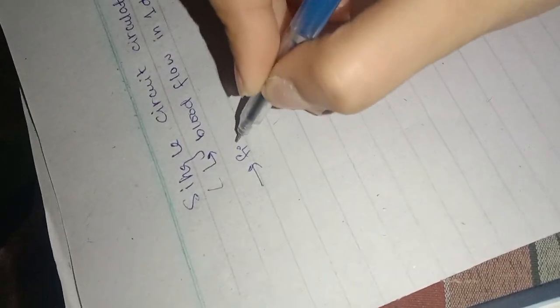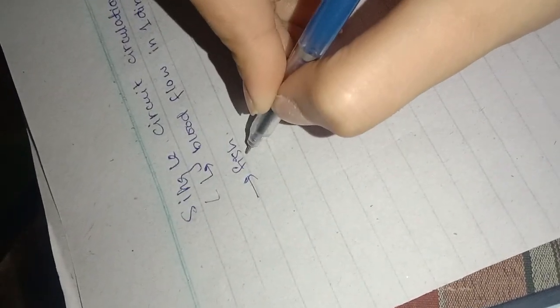So let's take the example of fish. Fish only has two chambers in its heart, one atrium and one ventricle. What are the components of the circulatory system of a fish?